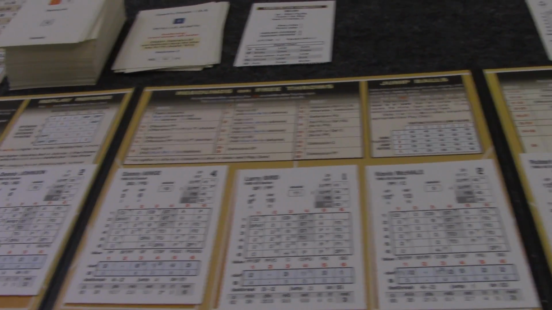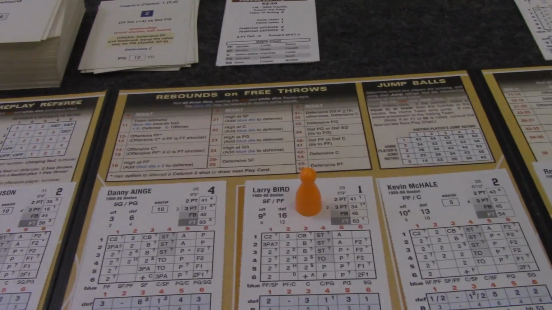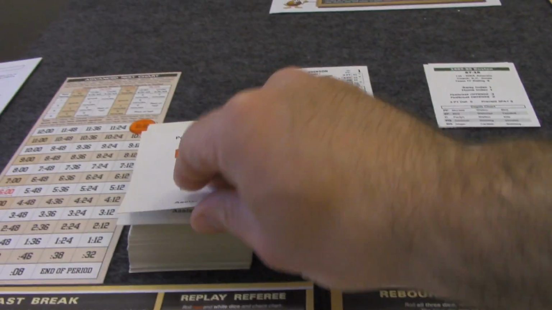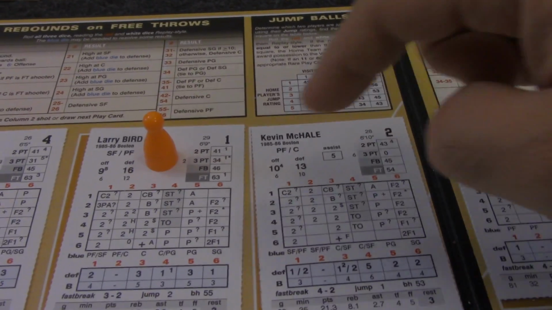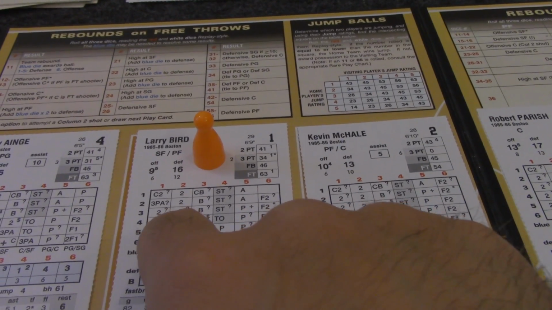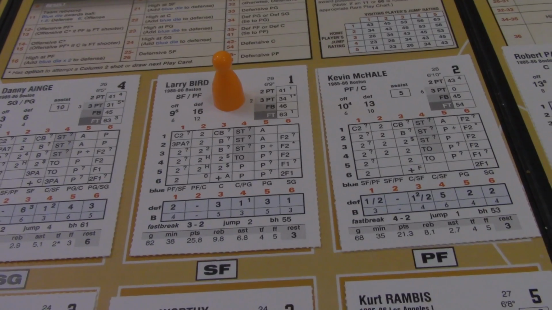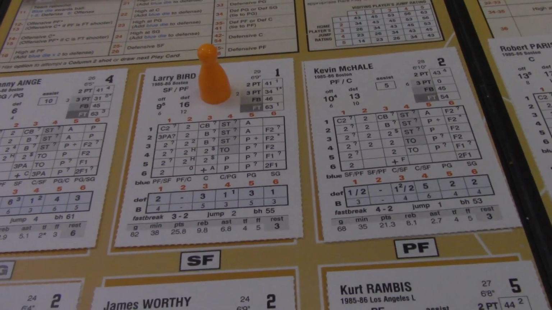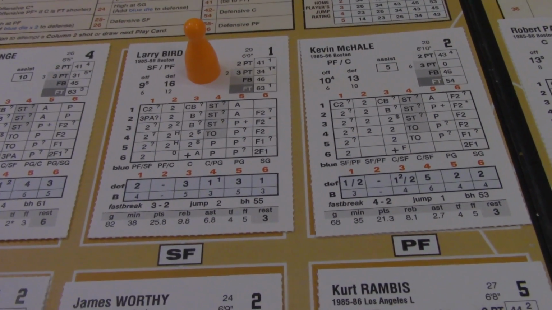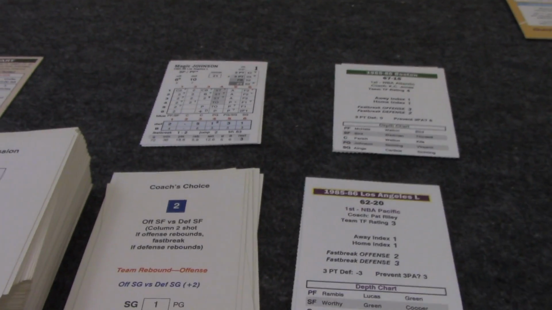Coach's choice 1. So for the Celtics, they only have Bird with a go-to rating of 1. So he'll be getting most of the touches on offense. And this time it's a 2-4. So in 2-4, it's a 2H rating. And that means if he was a hot shooter, if he had made 4 shots in a row, then he's a hot shooter, but he's only missed 1, so he's not. So in that case, it just goes down as a missed shot. So Bird is 0 for 2 to start off the game.